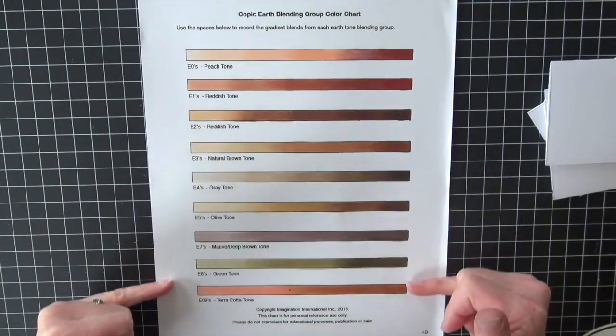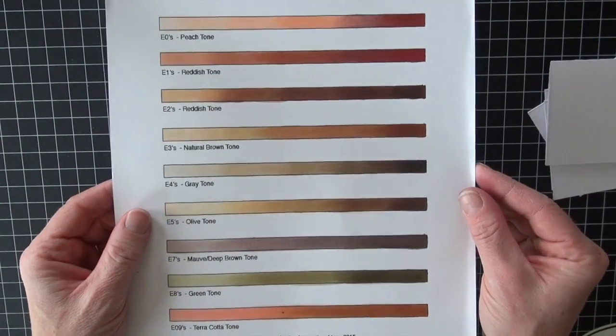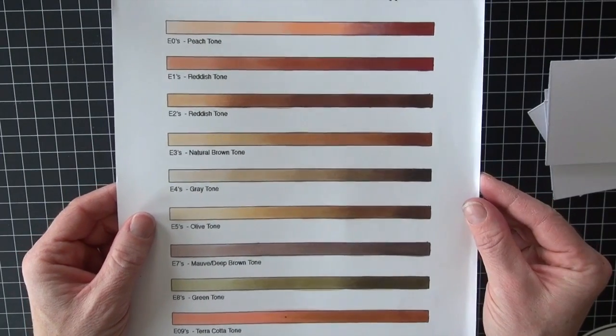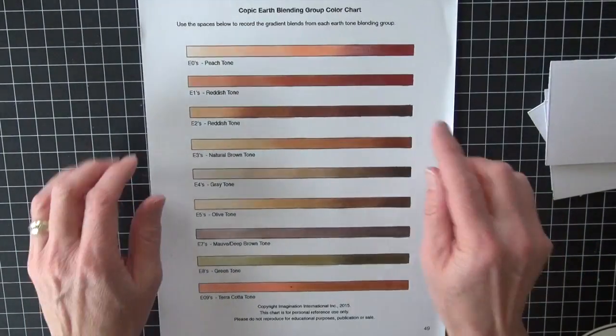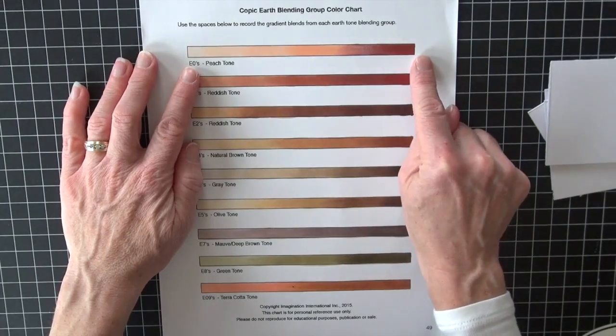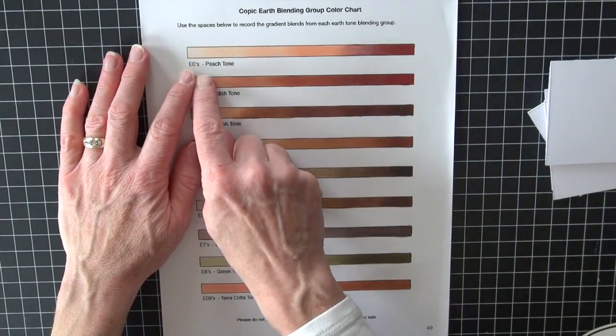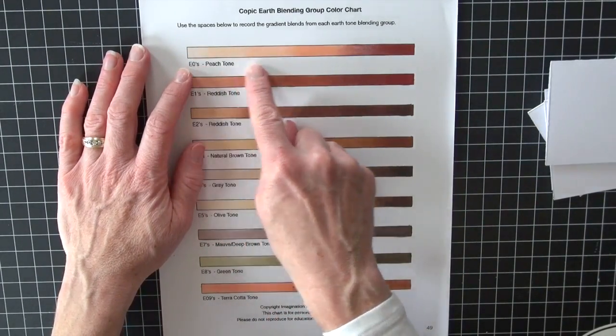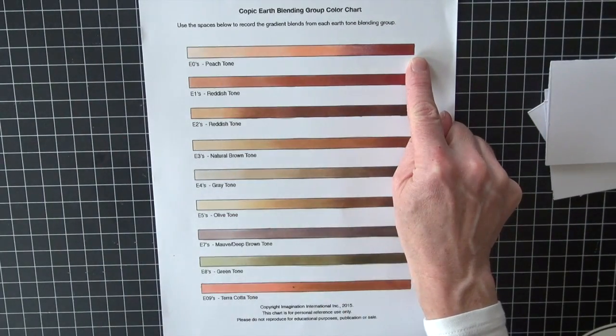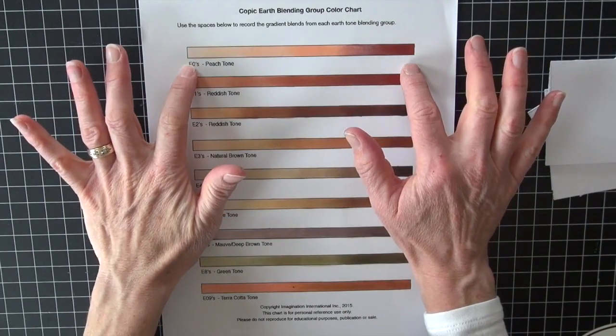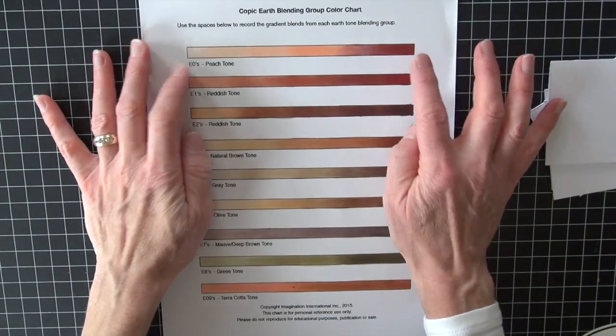I wanted to show you this because I think it shows really well how varying those earth tones are. This very top line is my zeros, which start with multiple zeros and go all the way to a 09. It has a very peachy skin tone tint to it.